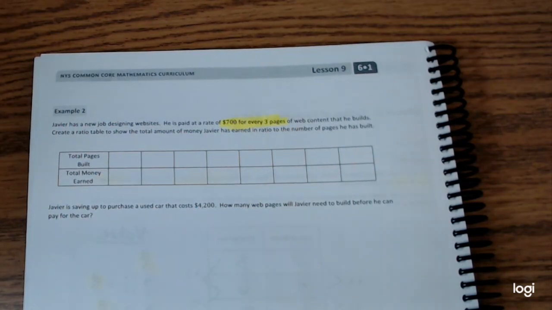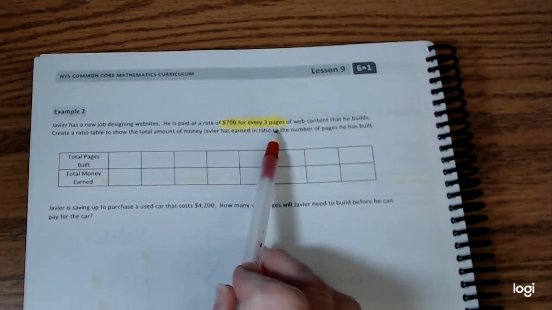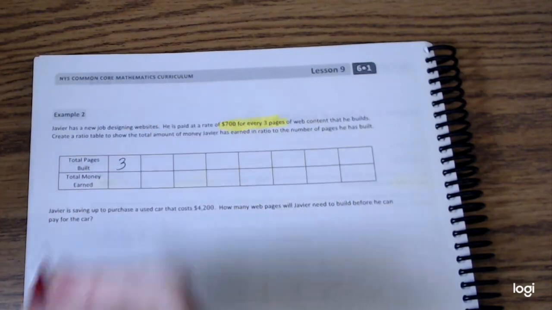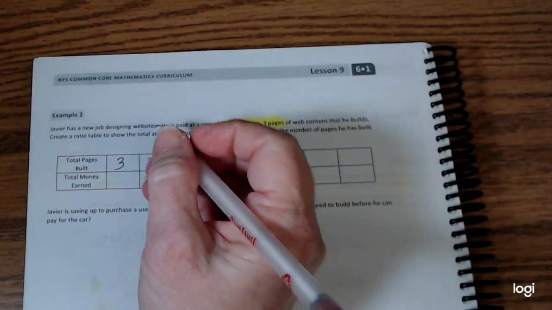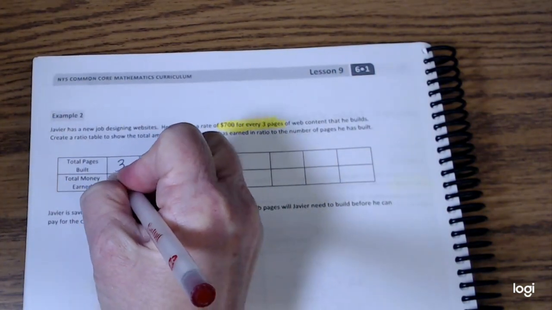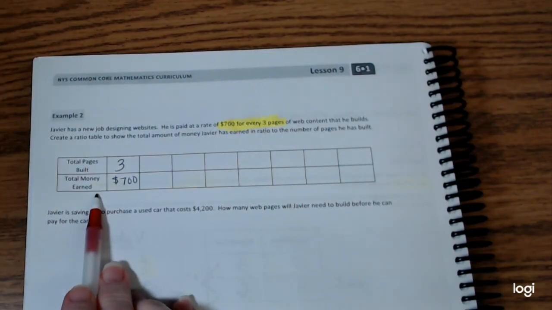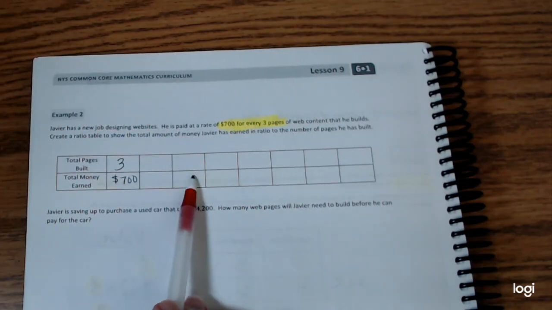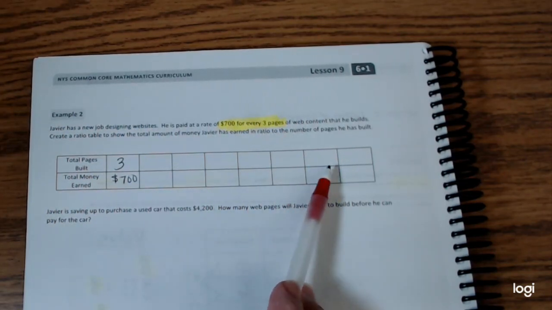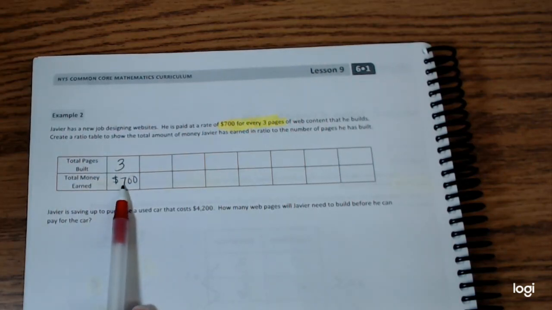So if I look at my table and put the numbers in the correct location, total pages built would be the 3. And the money earned is $700. So I'll put a dollar sign here to know we're talking about money. Okay, we're going to do the same thing that we did on the front page. We're not going to keep saying 3, 700, 3, 700, because that's not going to give us enough information. So obviously for every 3 pages, we get $700.